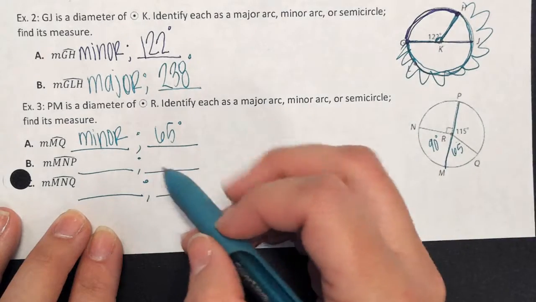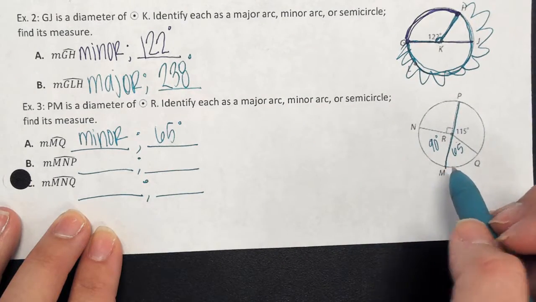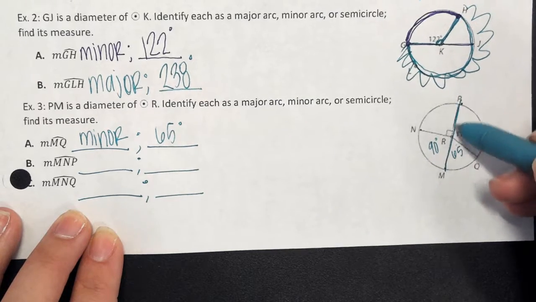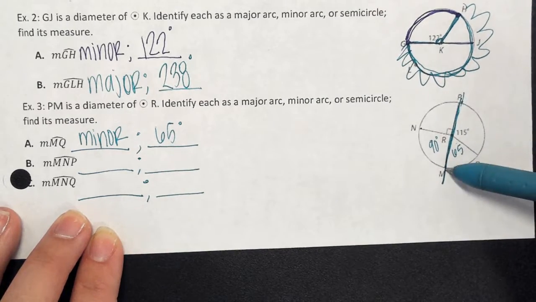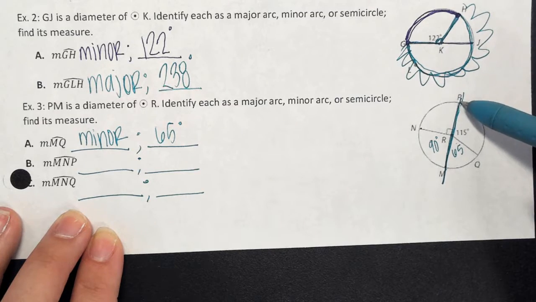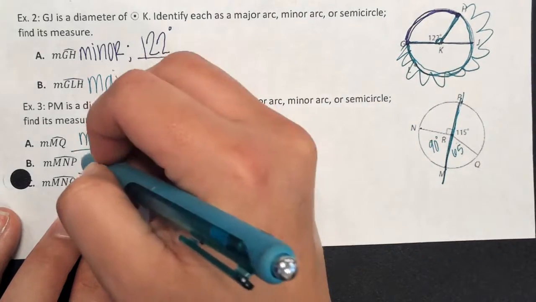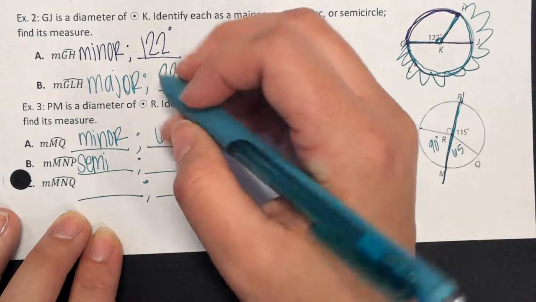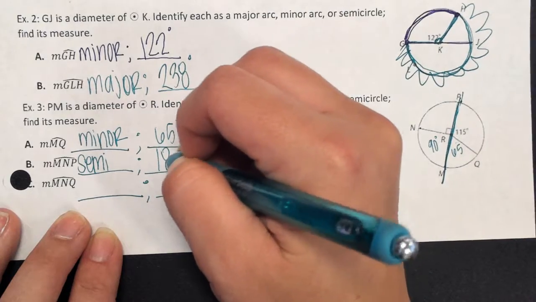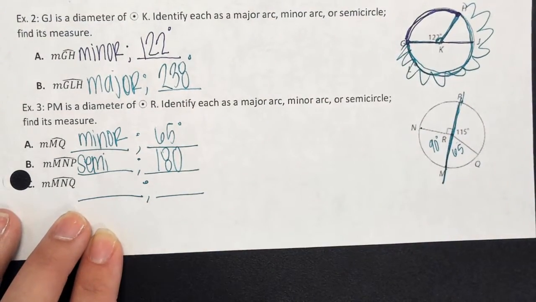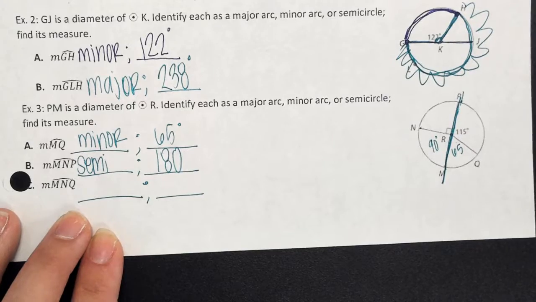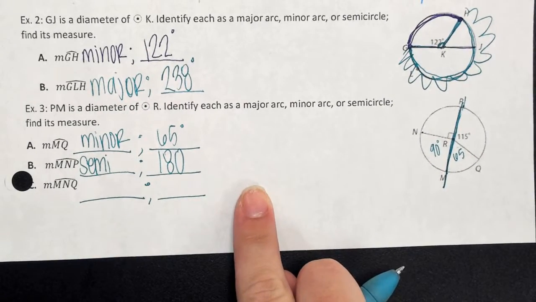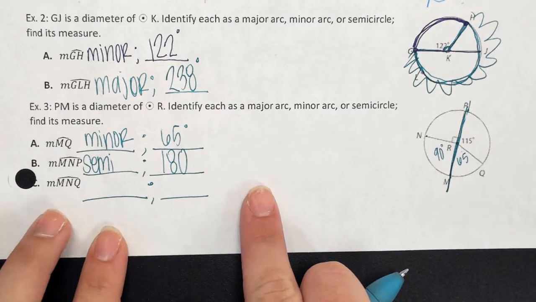Okay, Tariq, you want to do B? Major. Do what? Major. From M to N to P. Doesn't that cross the diameter? M to N to P. So it's a semicircle, yep. And how many degrees is always a semicircle? Class? 180. Good. So that one was a tad bit tricky because how many letters were there? 3. So some of you wanted to assume it was a major. But was it a major? No, it was just a semicircle.